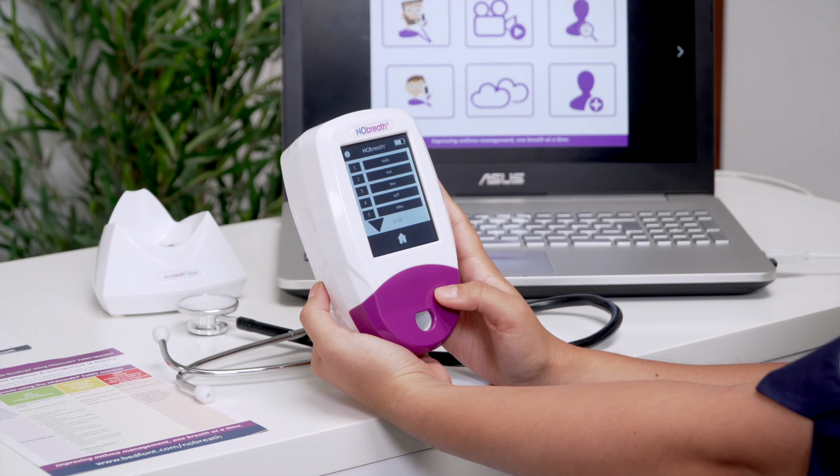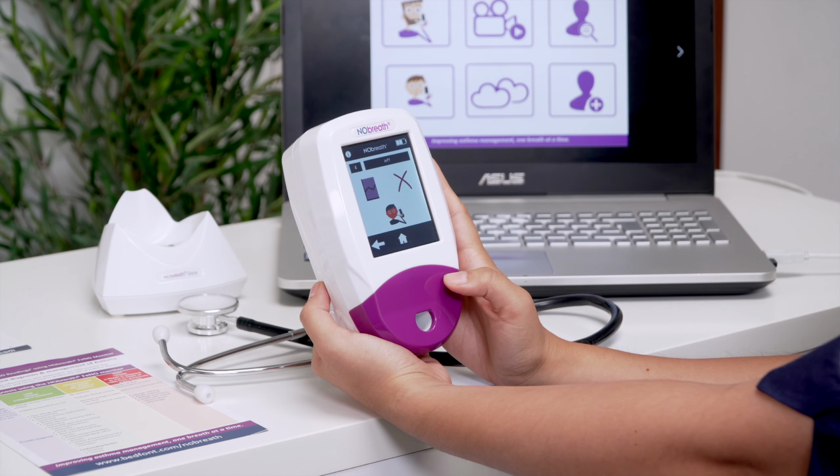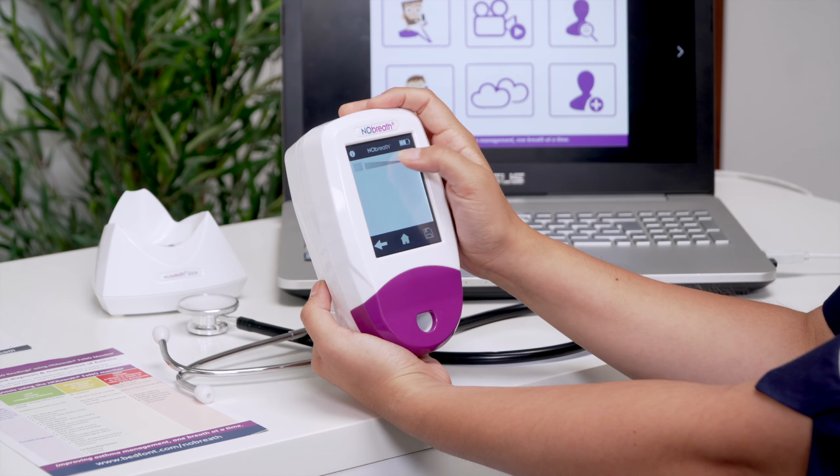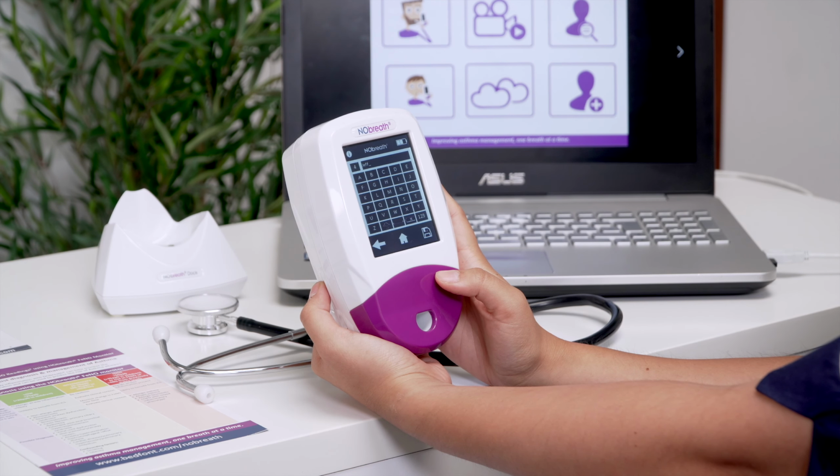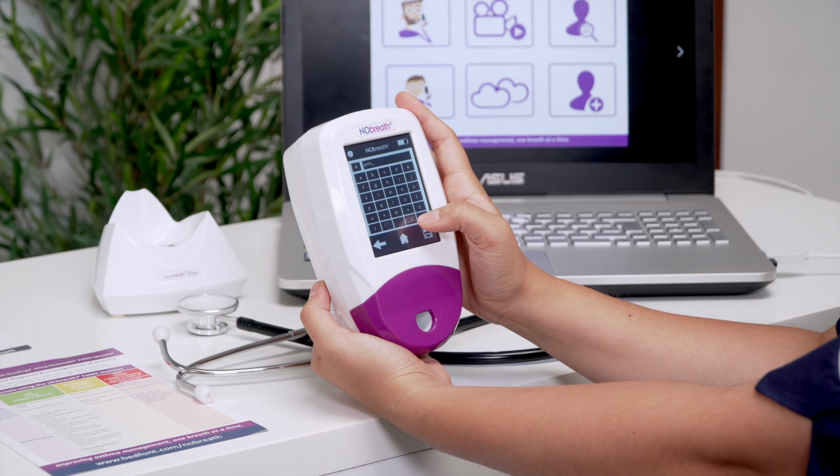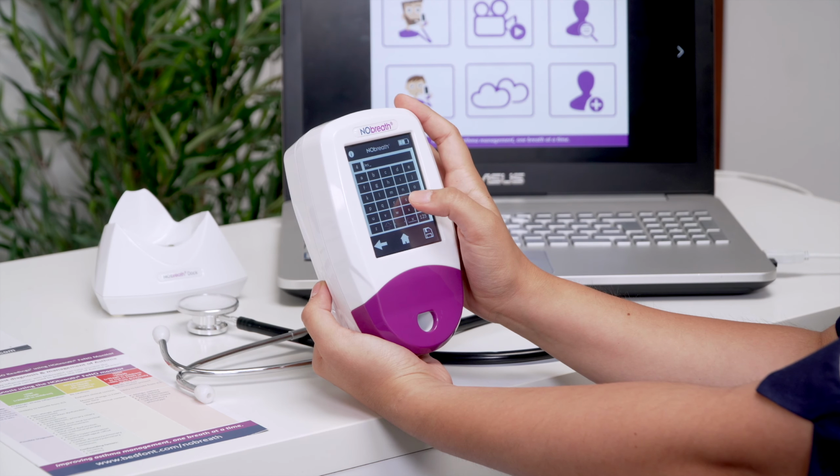To edit a patient's profile, select them from the list and then select their name again. Use the keypad to edit the profile and press the Save icon to keep the changes or the back arrow to cancel.